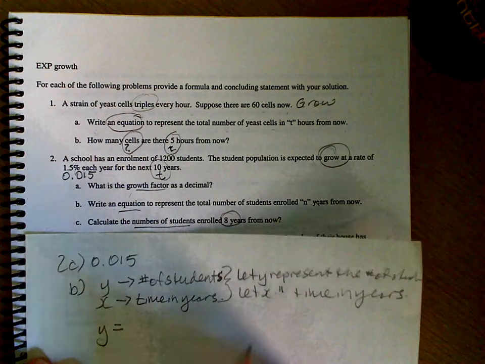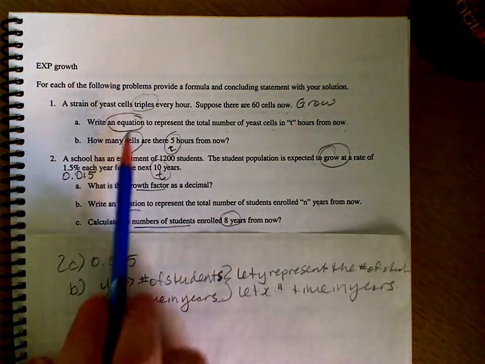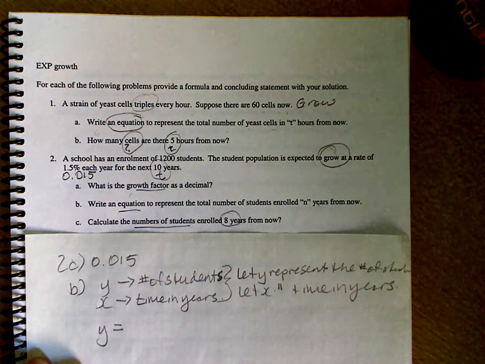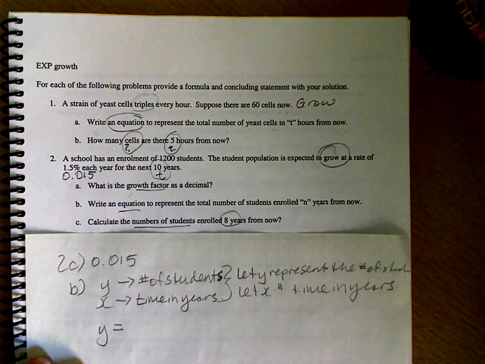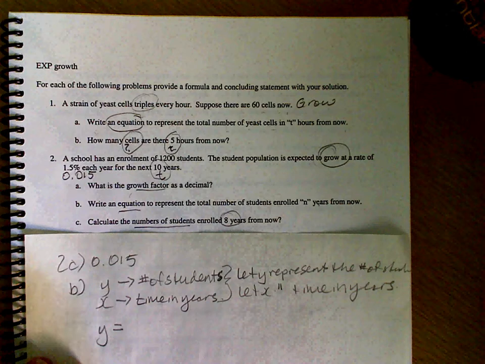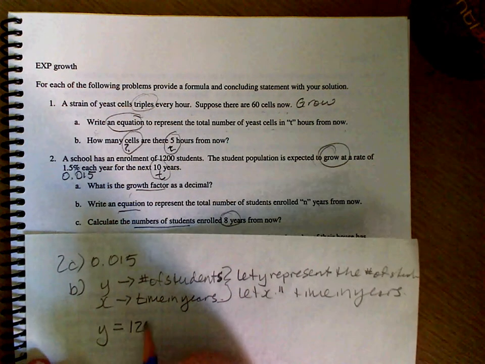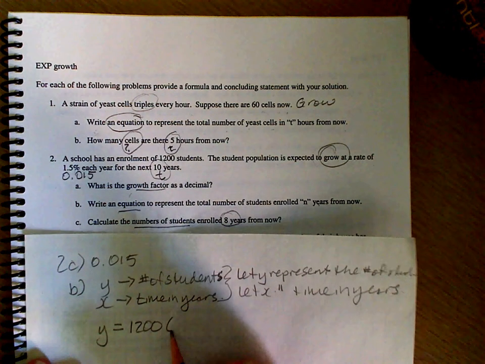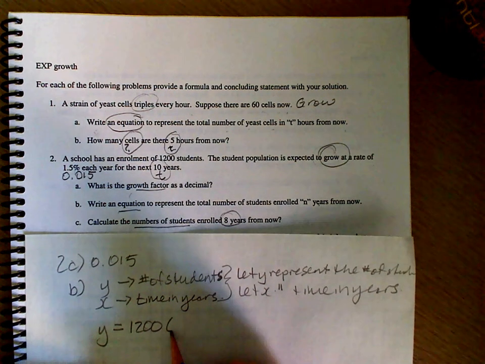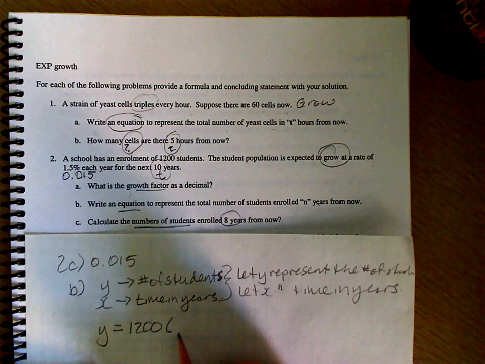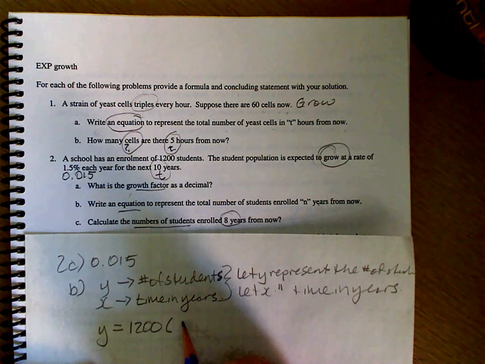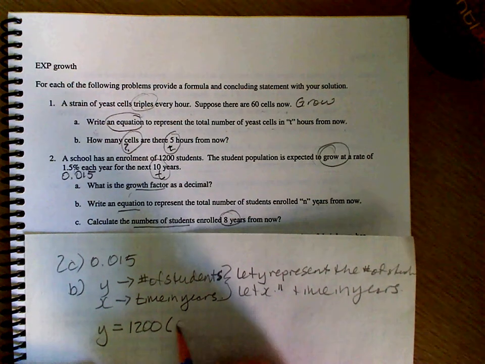So we've got Y equals, what did we put before for question 1? What did we put before we even did the exponential piece? The number of students we, right, what we start with. What we start with goes in front of the bracket. So here we've got this bracket, and then we know we are growing at a rate of 0. Right.